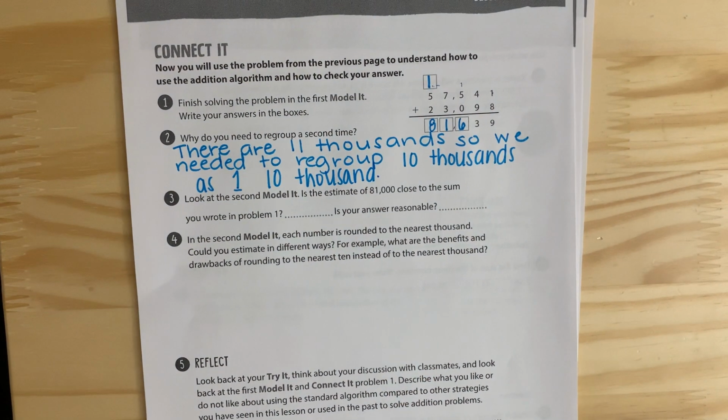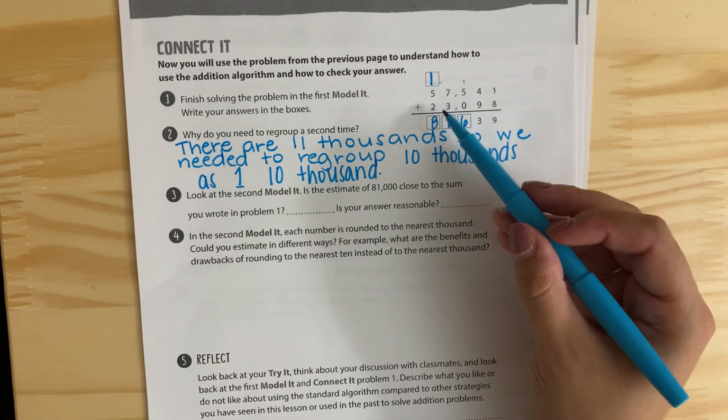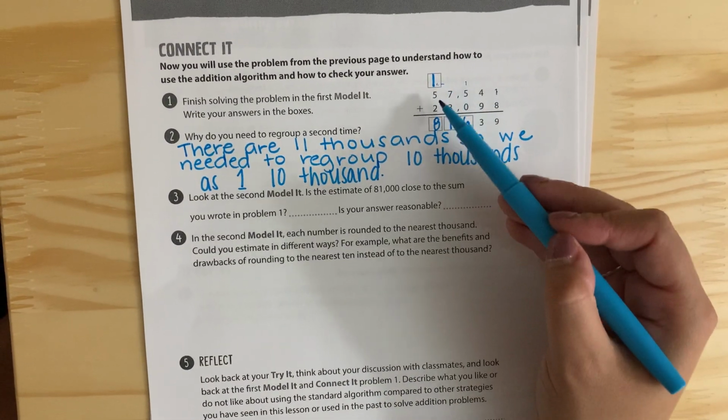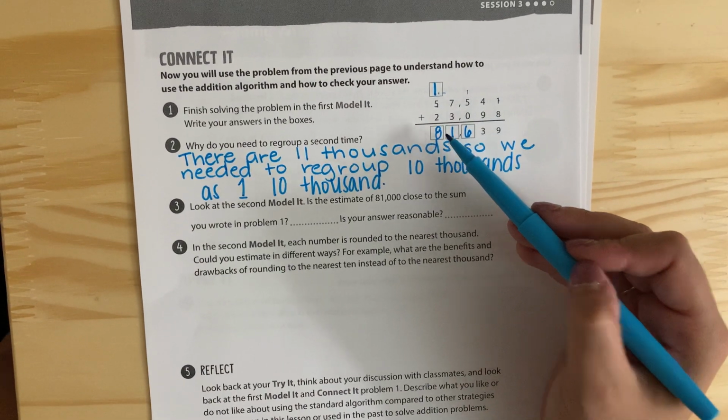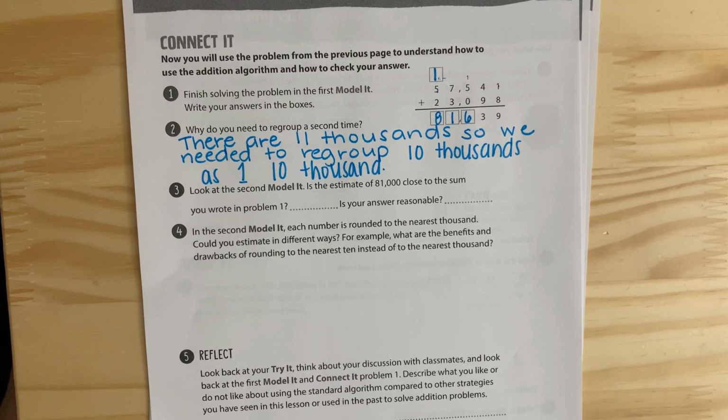So it sounds tricky, but that's just saying that we cashed in 10,000 to make it 10,000. So now it'd be 10,000 plus 50,000 plus 20,000 gives us 80,000, okay?